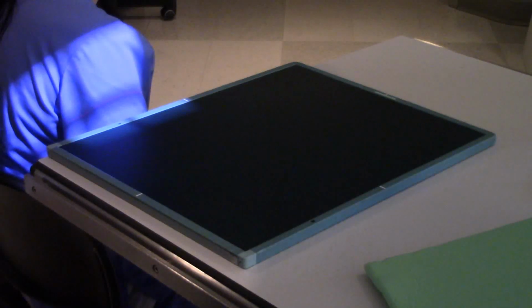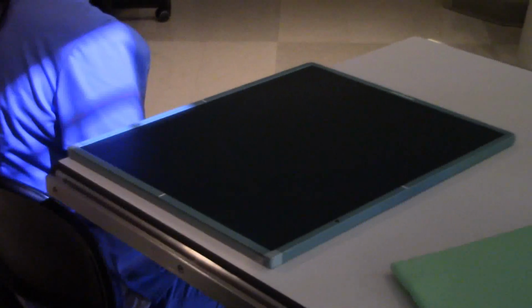We eschew the idea of a correct image receptor size. We're just going to use the big plate for everything.